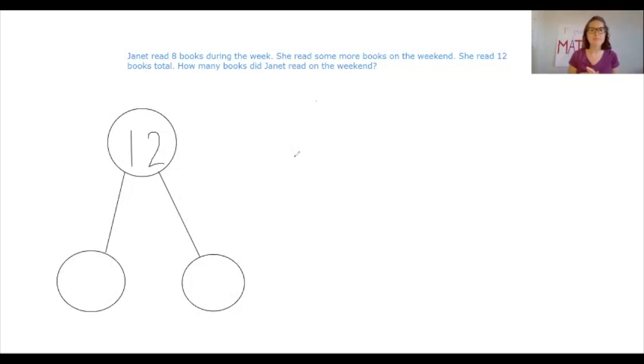Let's read it again. Janet read 8 books during the week. She read some more books on the weekend. Does it tell us how many more? No, it just says some. She read 12 books total. So what's one of our parts? How many did she read during the week? Good, 8. So let's write 8 in our number bond. Make sure you're doing this on your paper too. Now, we need to figure out the other part.